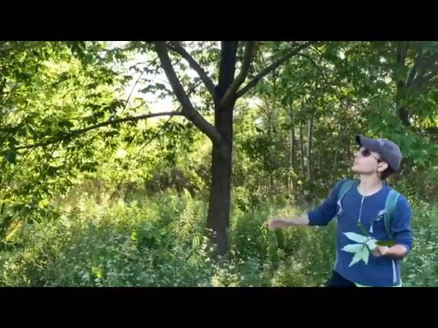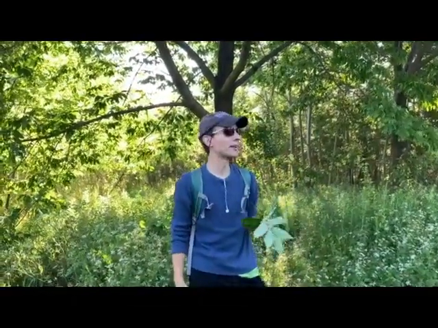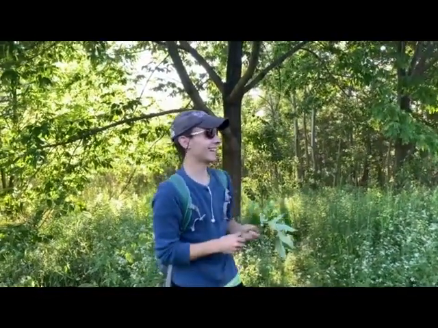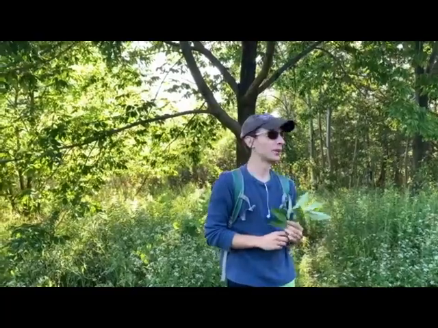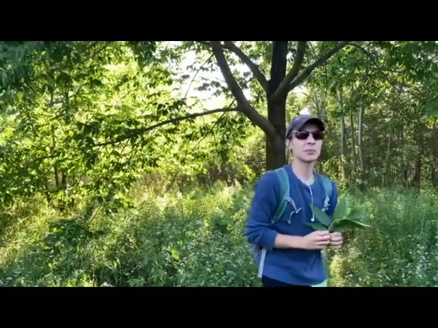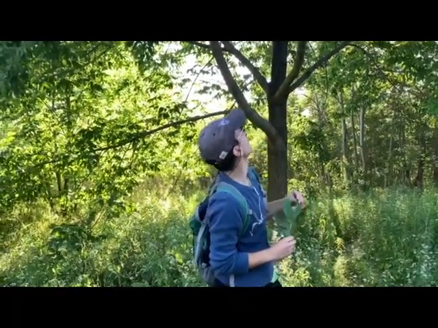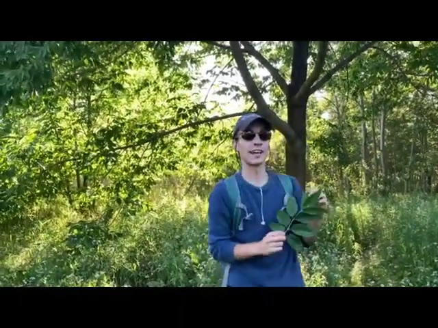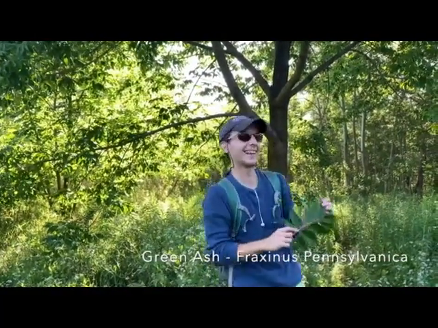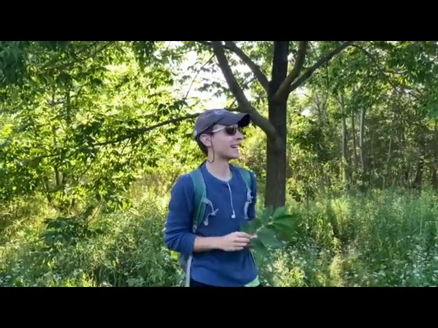Do we want to take a guess at what this species is before I get too ahead of myself and spoil it? It is an ash tree. Do you want to take a guess at this type, or I guess the color would be a good clue? No? This is a green ash. I tricked you with the last one, saying that it's not.